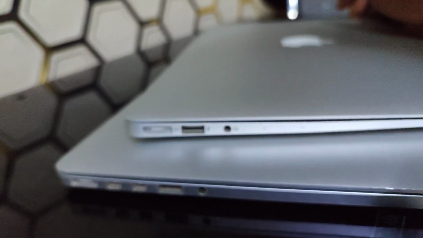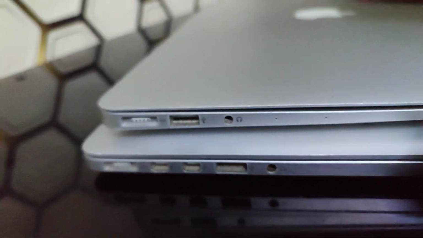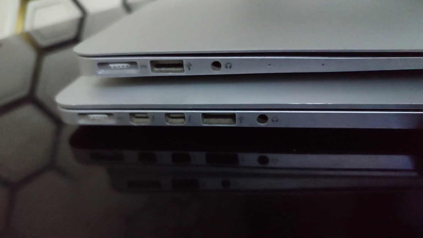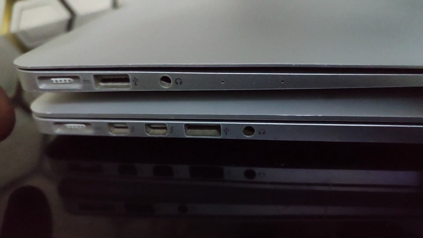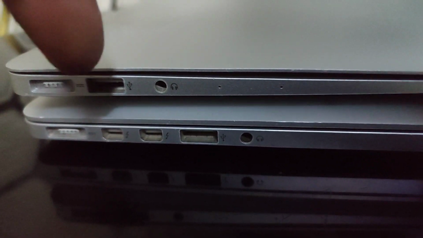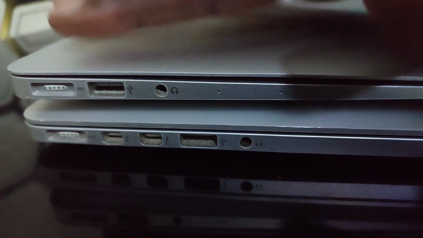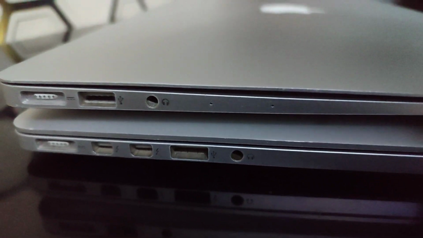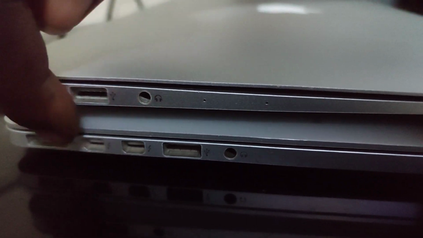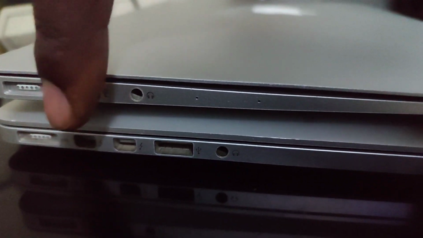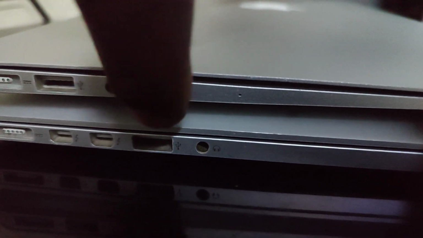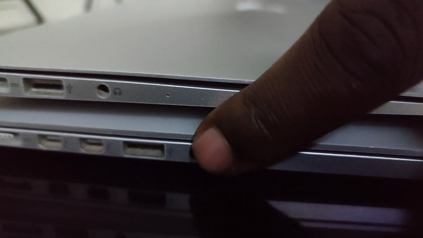On the left hand side, let's compare the ports. First, you can see on the Air we have the charging port, which is also available on the MacBook Pro, just on the same side. Second, you have the USB port. So the MacBook Air has two USB ports, one on this side, the other on the other side. Then we have this audio jack. For the Pro, we have two USB Thunderbolt ports, which the Air had only one of on the other side, and then you have a USB port and the audio jack.